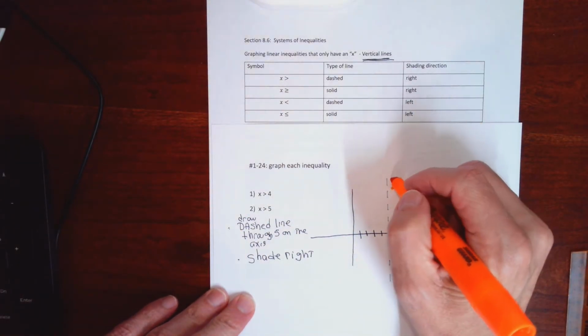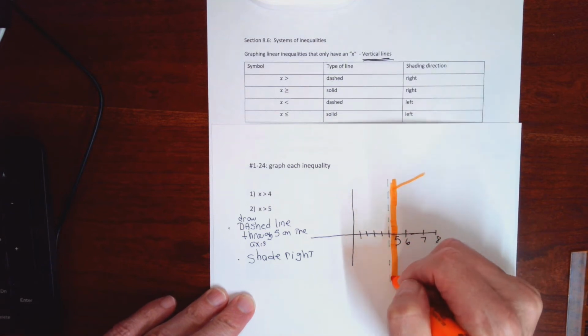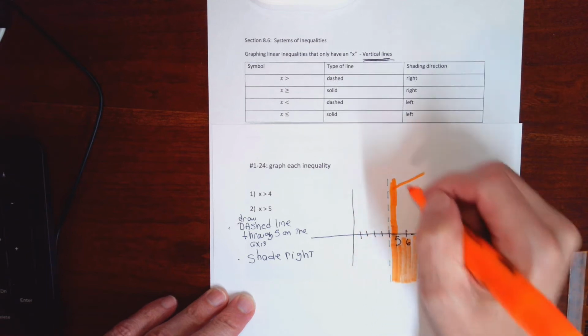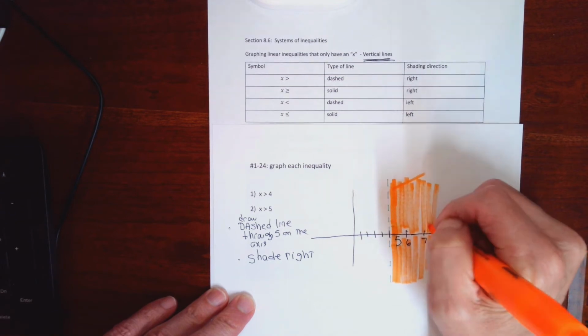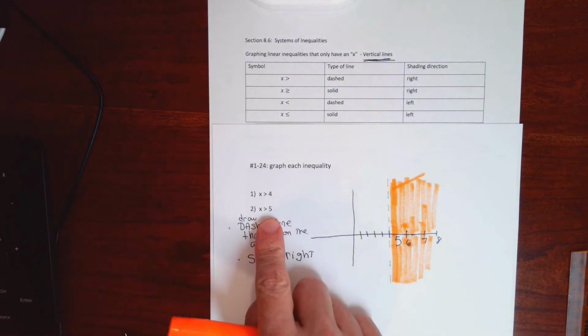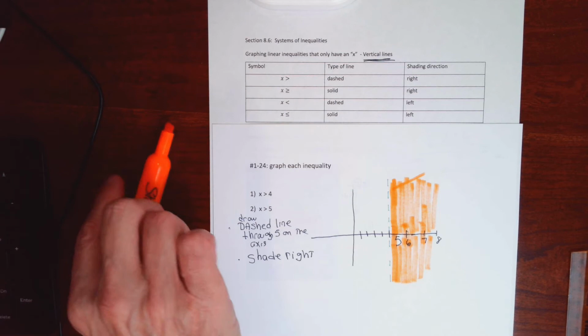So let me just shade the best I can. I'm supposed to shade straight up to the line, but not actually cross the line. That's got to be more than good enough. This would be a reasonable picture of the inequality written in 2 dimensions, x is greater than 5. It includes any point to the right of the vertical line that goes through 5 on the x-axis.